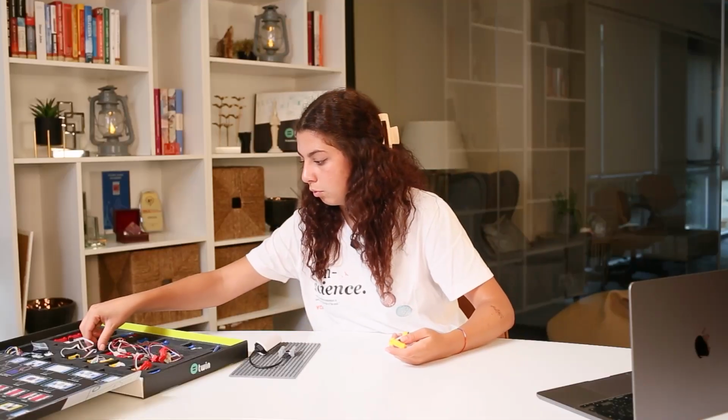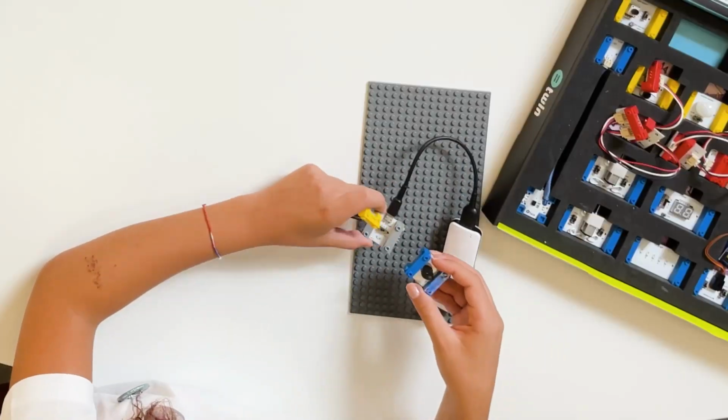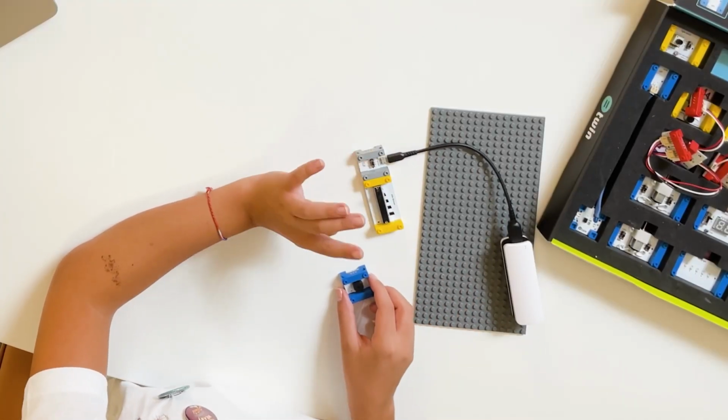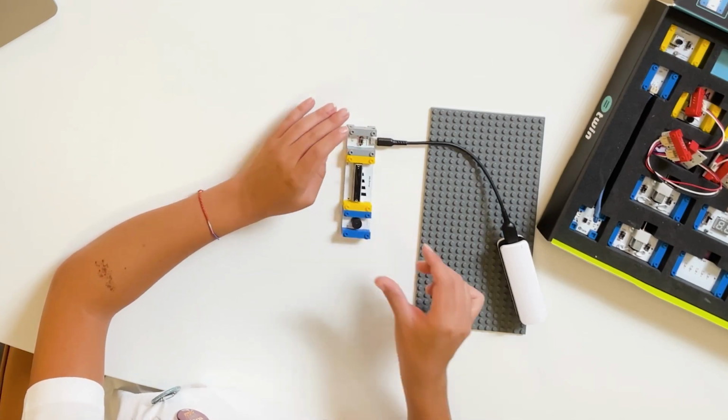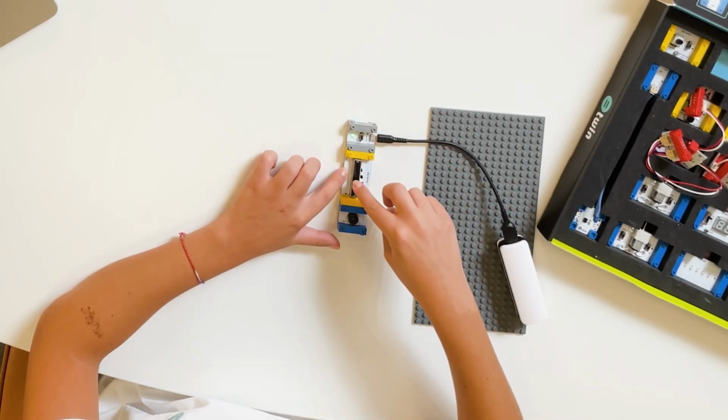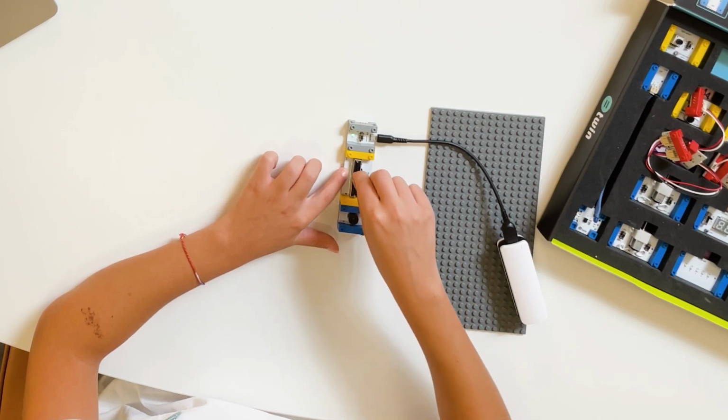So for example, again with the buzzer, it has to be in between. If we connect the power module to the control module, and after that, if we add the output module, we can see that as I increase the slide dimmer, the sound intensity also increases.